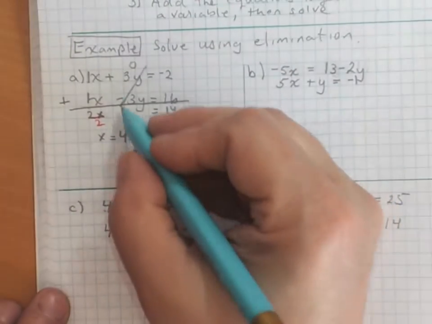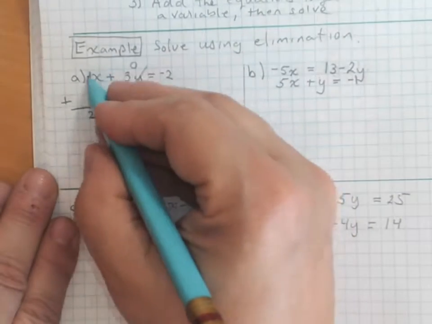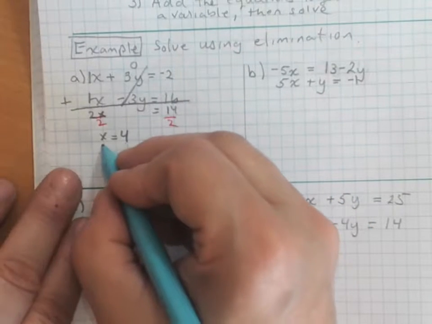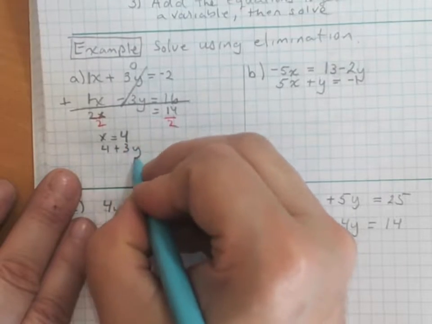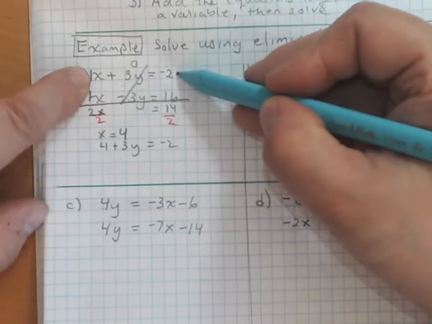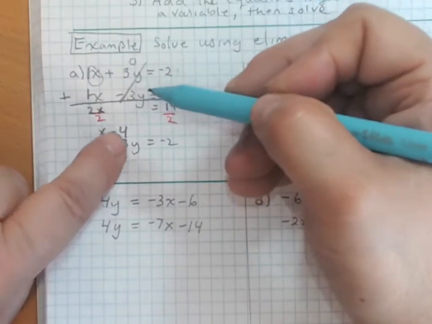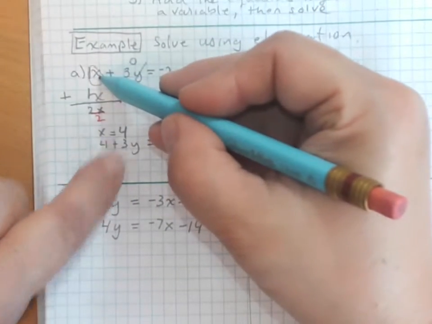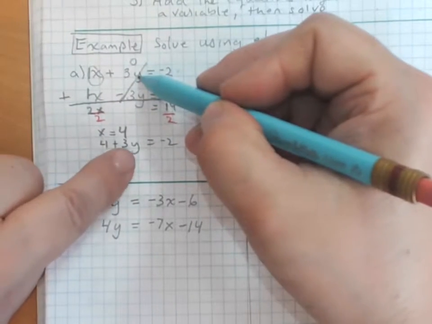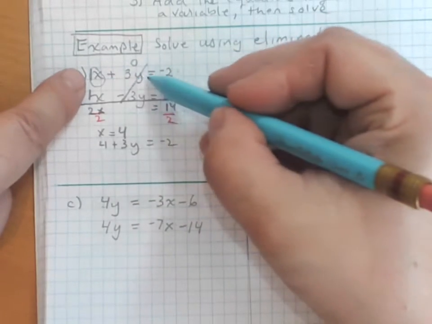You choose. I'm going to use the first equation, x plus 3y equals -2. Where the x is, I put my value of 4. So x equals 4, which means I have 4 plus 3y equals -2. Where did that come from? I took this equation here, and right where the x is, I'm plugging in the value of 4 that I got before. So 1 times 4, that's my 4 right there, plus 3y equals -2.